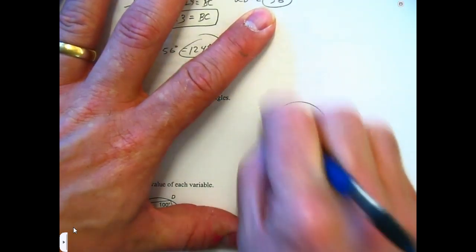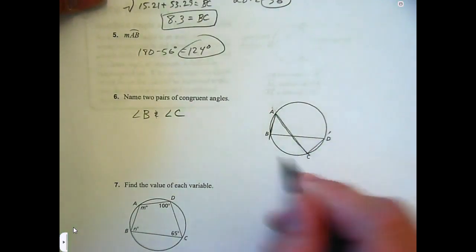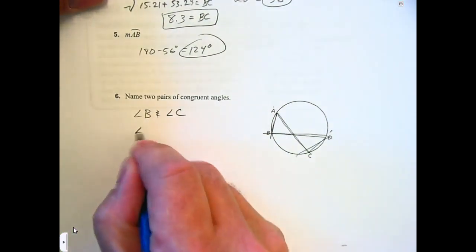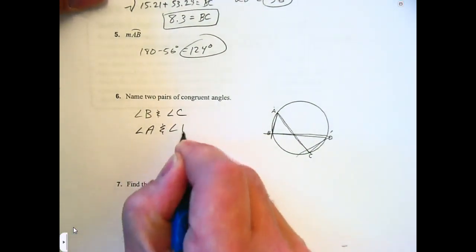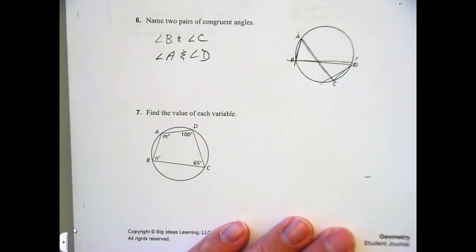Another set of angles that intercept the same arc, angle A and angle D. All right, questions? What about number 7? Go ahead and figure out number 7, please.